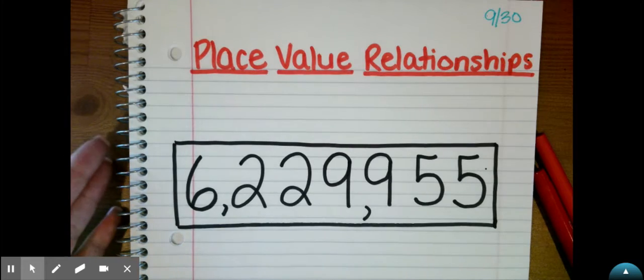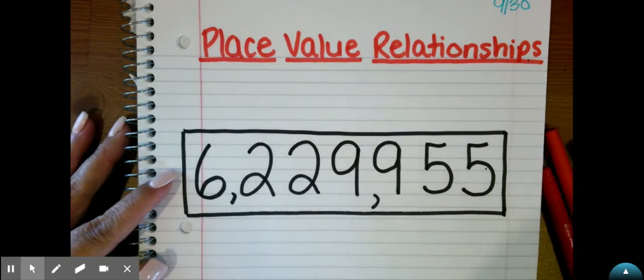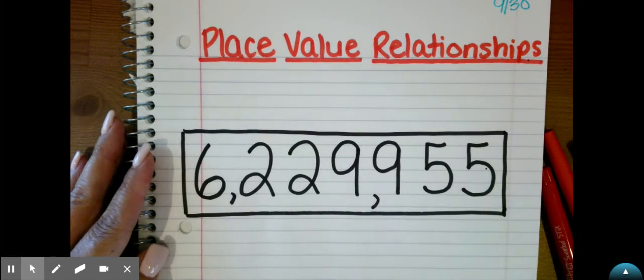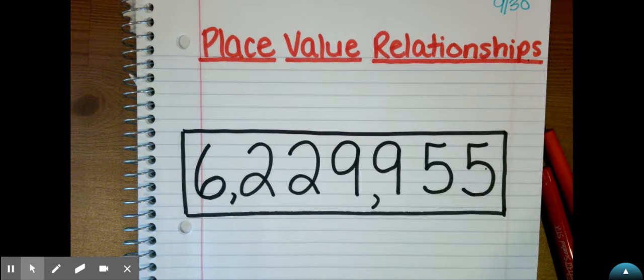So you might have noticed there's some double digits in this larger number. And I've done that actually on purpose because today I want you to be able to recognize that a digit in one place has 10 times the value of the same digit in the place to its right. Now, that might sound a little confusing, so I'm going to show you what that means.